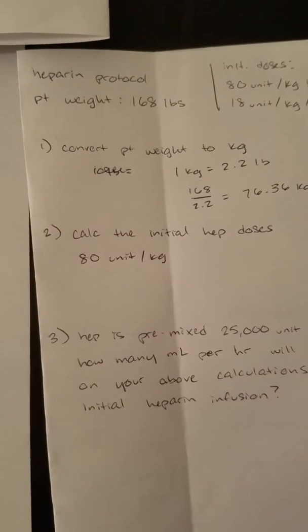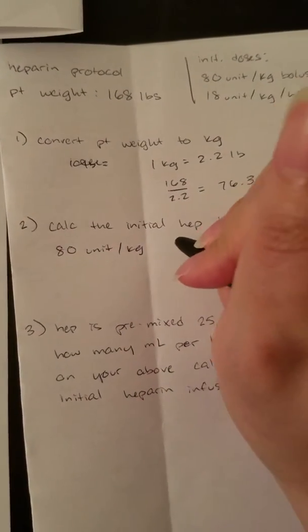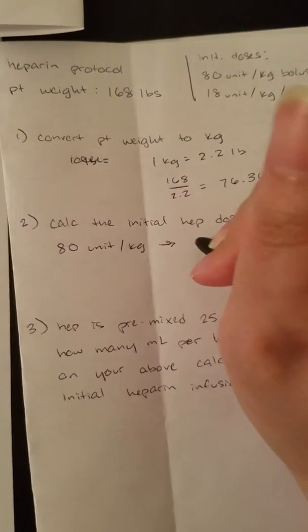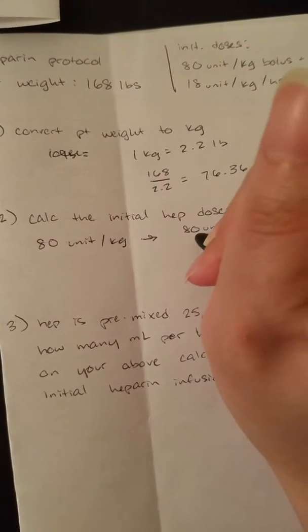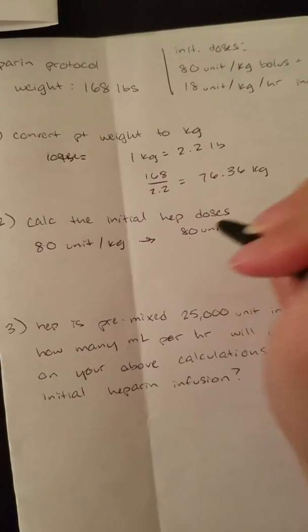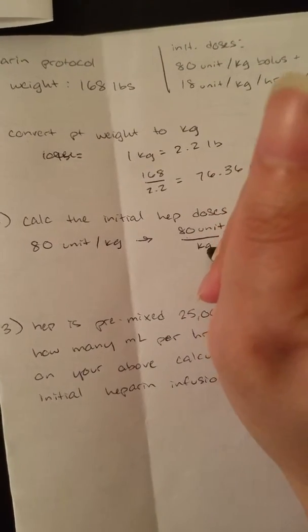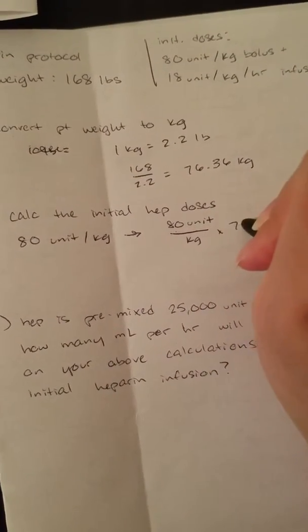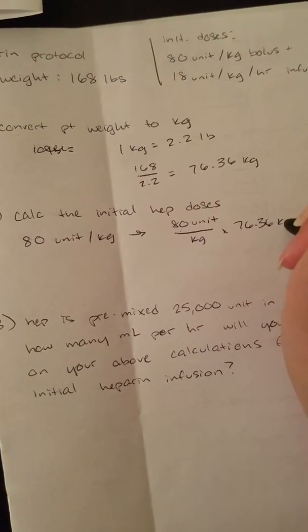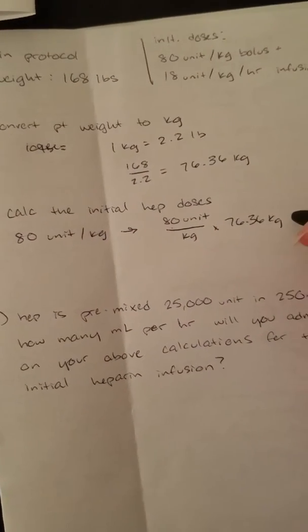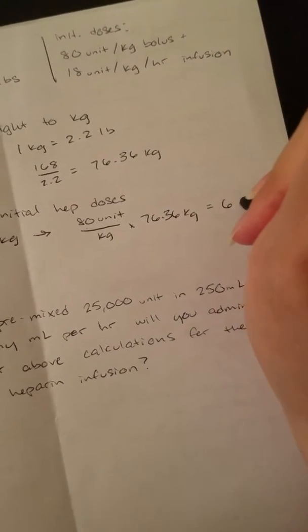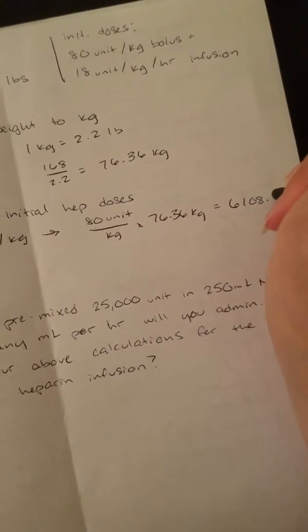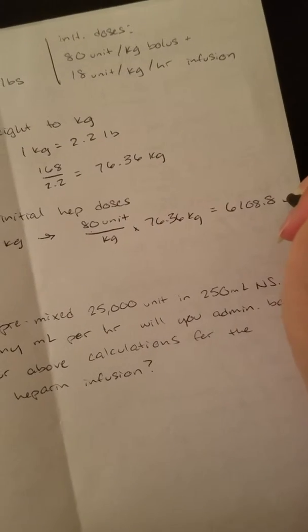So that's 80 units per kilogram, times 76.36 kilograms, and that equals that many units.